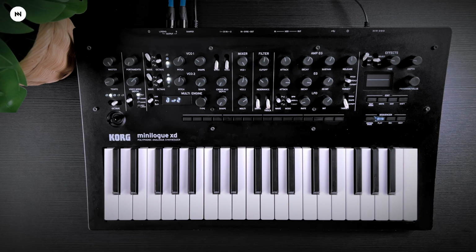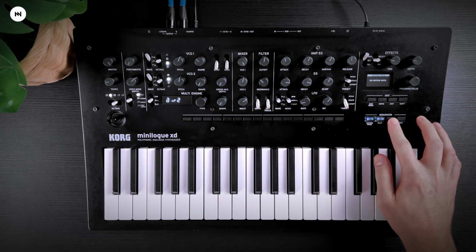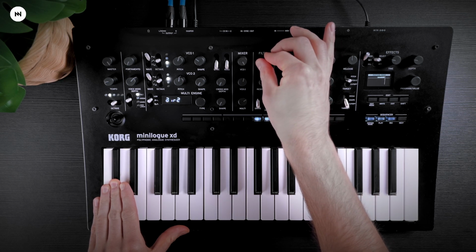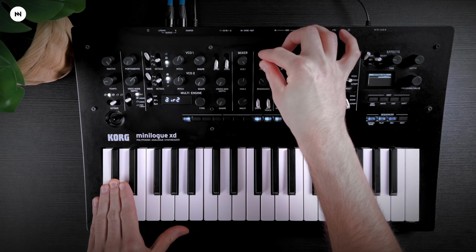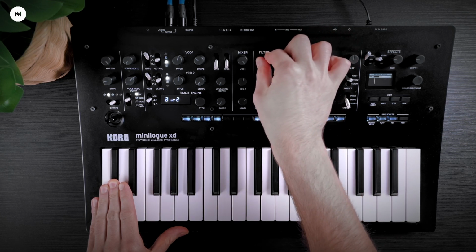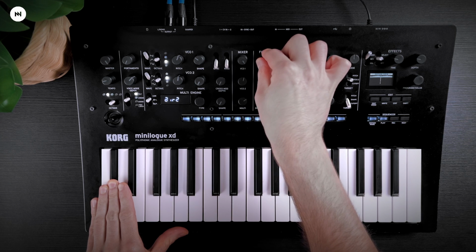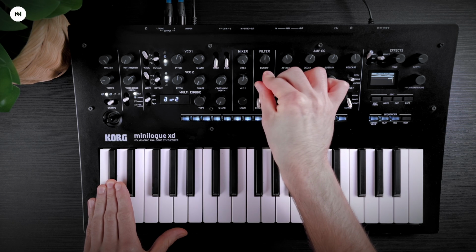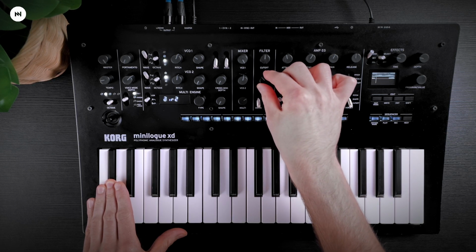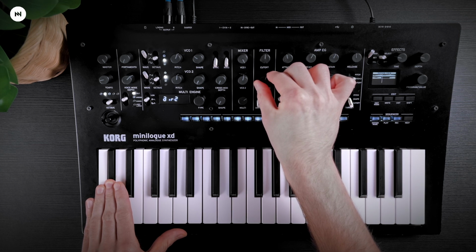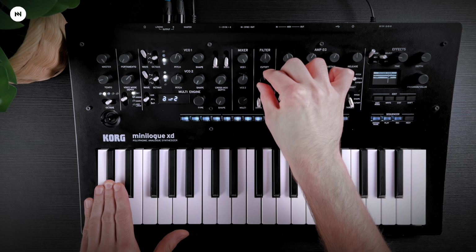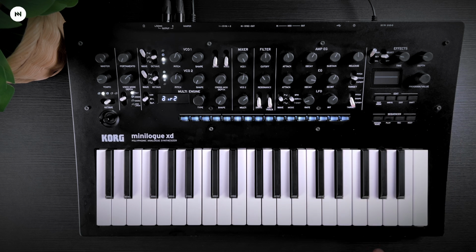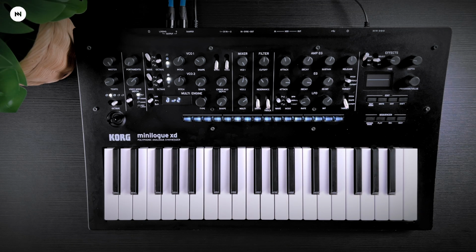Once we know what we want to record, carefully tweak the knobs to record some parameters. As you saw, I recorded cutoff and resonance.